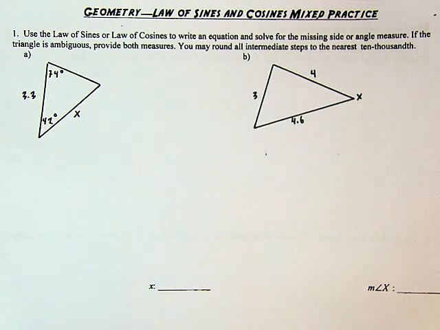All right, you guys, today we're doing a little mixed review with the law of sines and the law of cosines. So here in our first instruction, I'm saying use either the law of sines or the law of cosines to write an equation and solve for the missing side or angle measure. If the triangle is ambiguous, provide both measures. Round all intermediate steps to the nearest 10,000th, so 4 decimal spots.